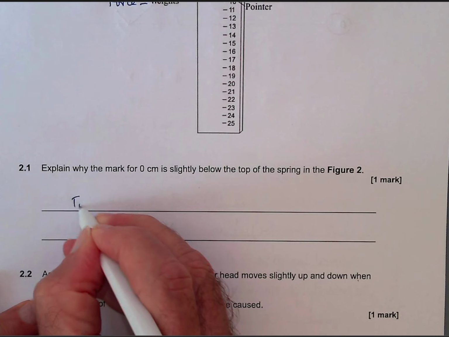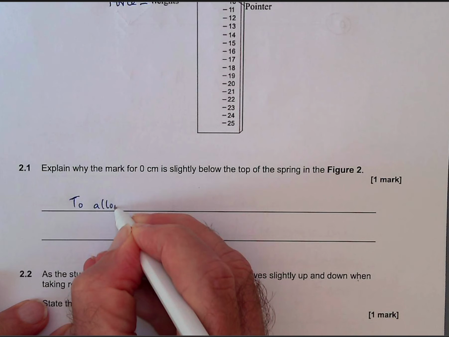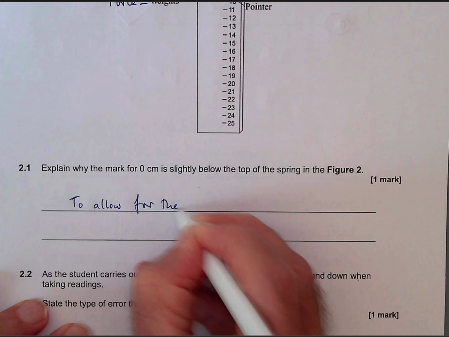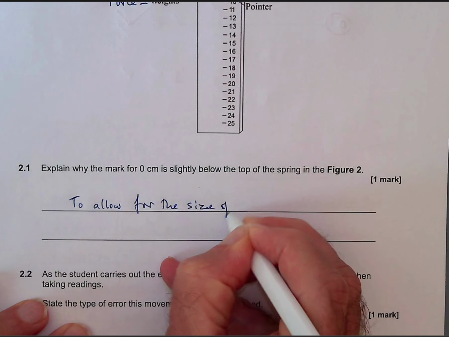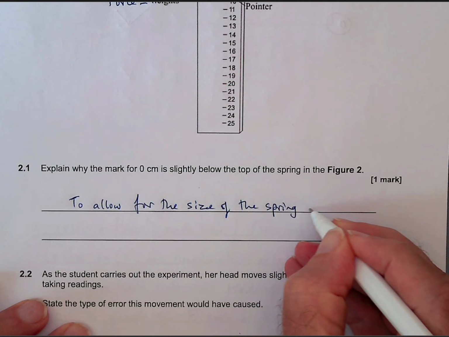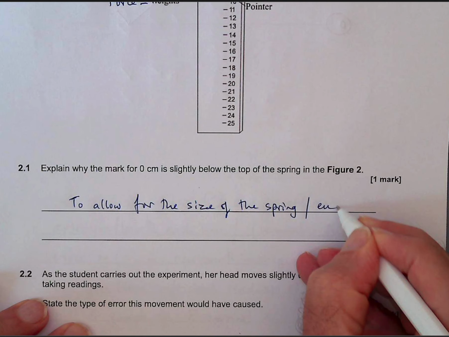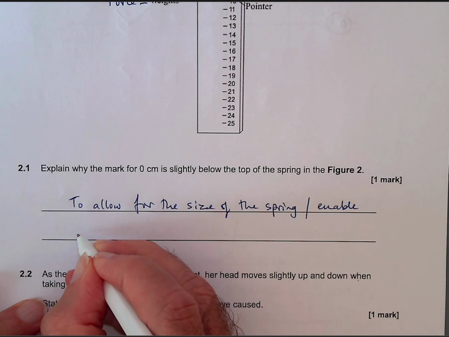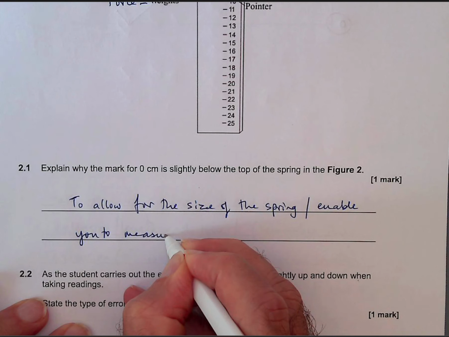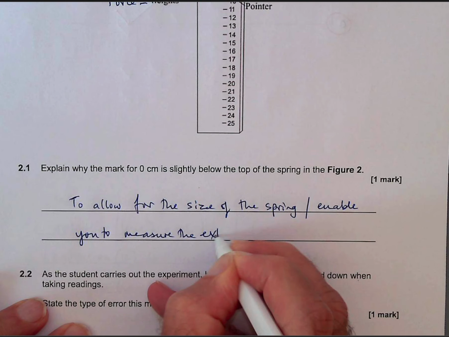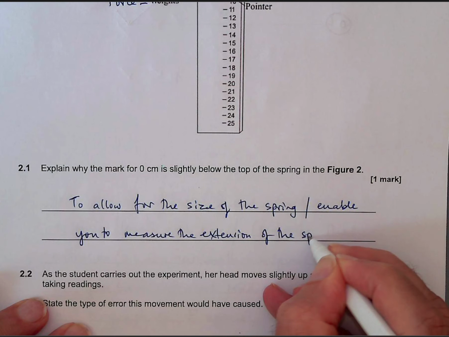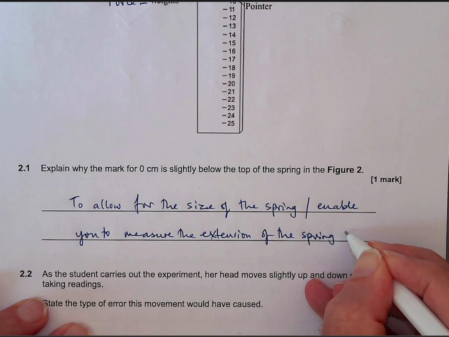So I would write: to allow for the size of the spring, which will then enable you to measure the extension of the spring accurately.